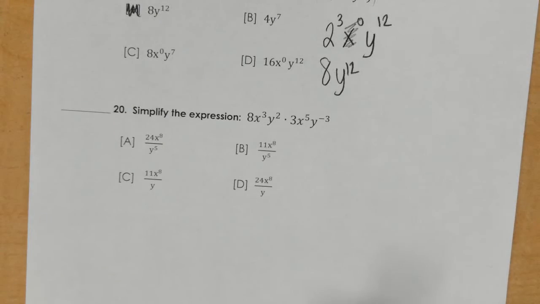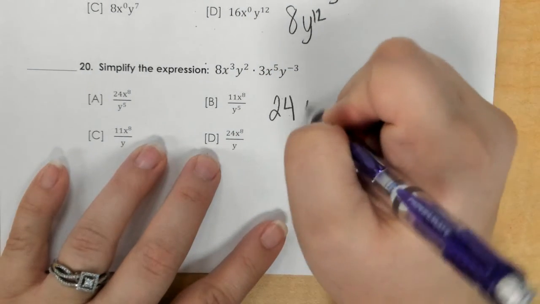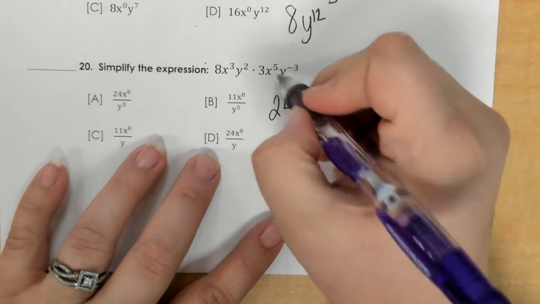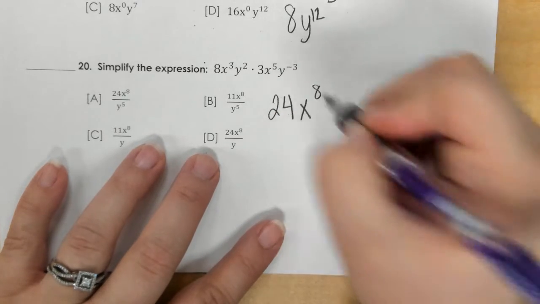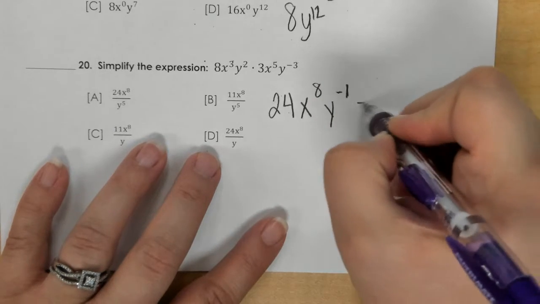Okay. And then lastly, we're going to multiply, just kind of like this one here, 17. We're going to multiply that 8 and that 3 together and get 24. And then we add our x's. So x to the 8th. And then 2 minus 3 is negative 1.